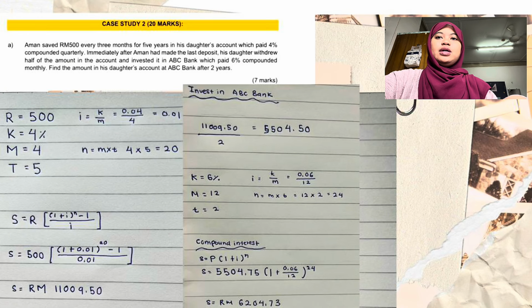So that's all. So today I will explain how I calculate the annuity value and the compound interest based on case study 2, question A. So look at the question A. Aman saved RM500 every 3 months for 5 years in his total account, which paid 4% compounded quarterly.